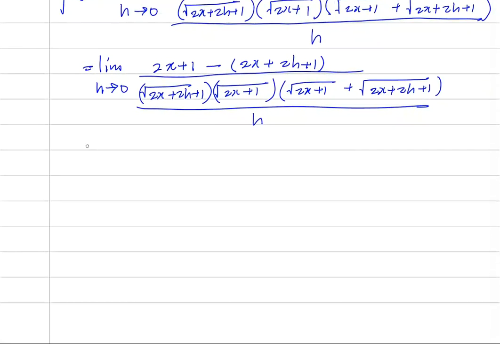At the top, we're going to have what? The limit as h approaches 0. So we can see the 2x minus 2x is gone. Plus 1 minus 1 is gone. So at the top, I'm going to end up with minus 2h.